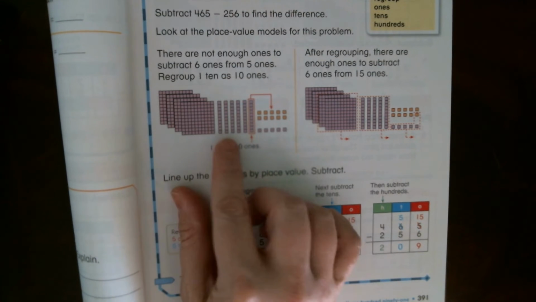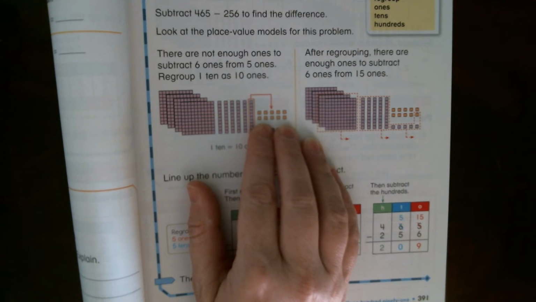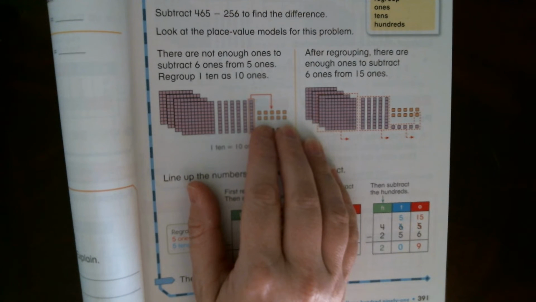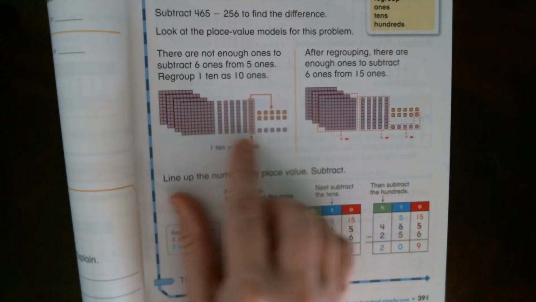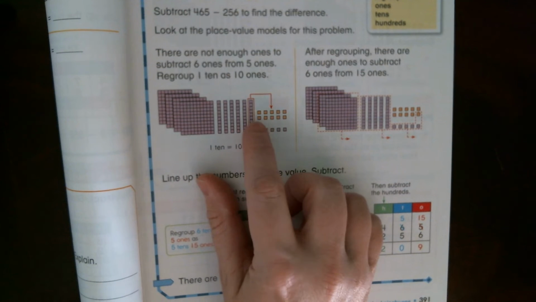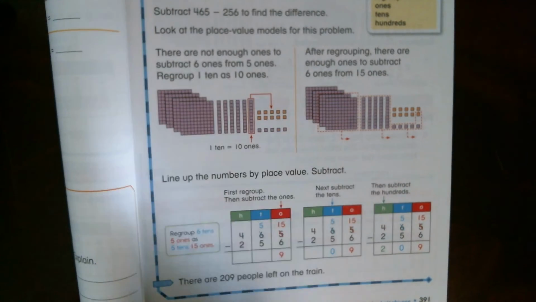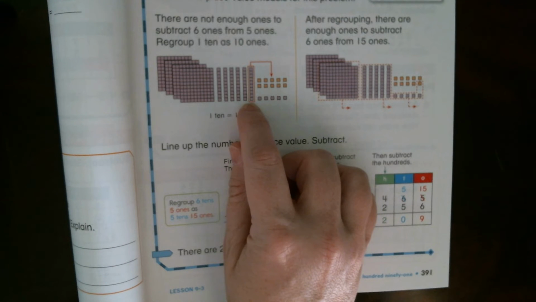4 hundreds, 6 tens, 5 ones. They did not have enough ones. They only have 5 ones and they need to take 6 ones away. So they're showing you how they took a 10 stick and broke it and turned it into 10 ones. That's all we're doing when we're regrouping, we're moving it. We're not taking it away yet. We're just moving it from one grouping into another. It's turning from a group of a 10 into a group of ones.